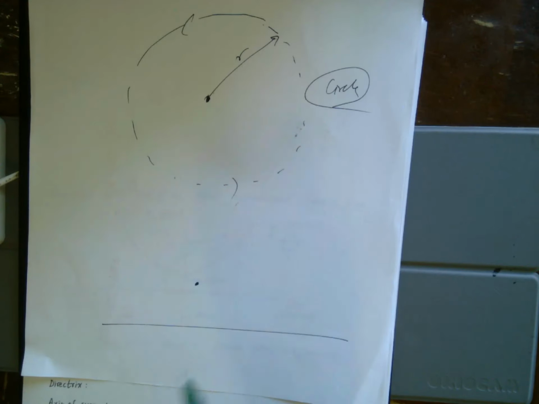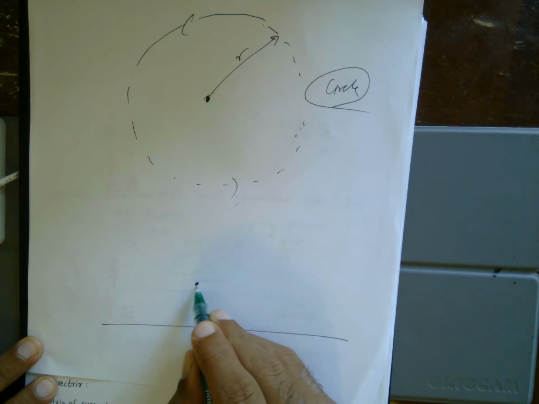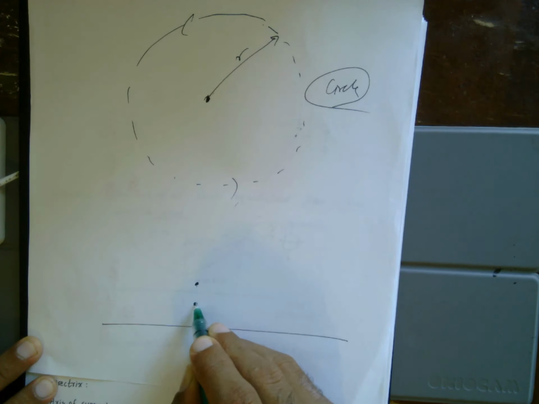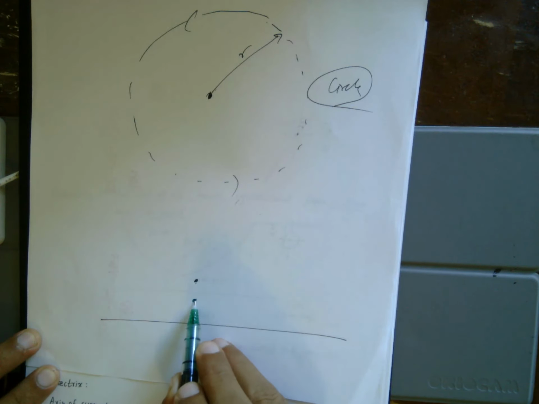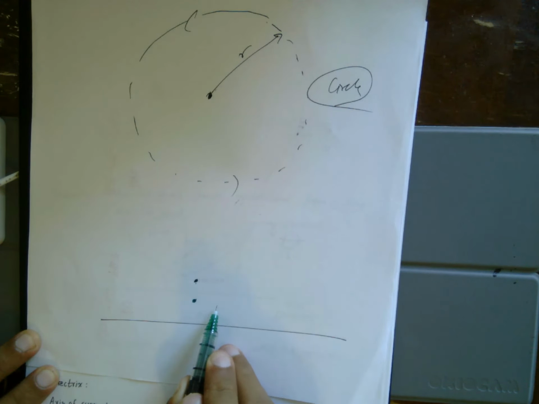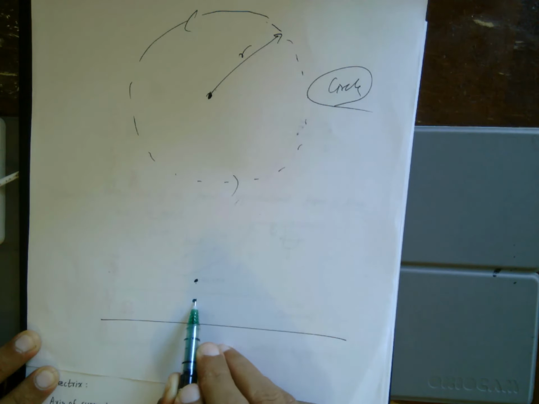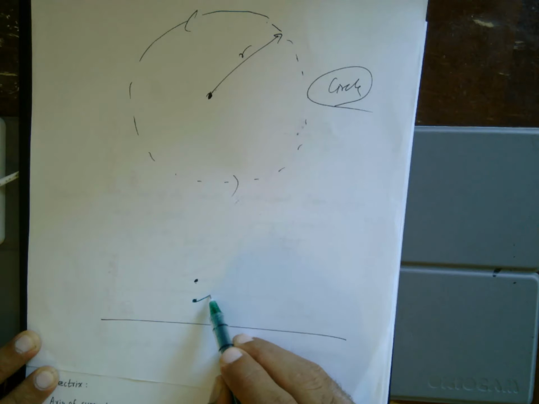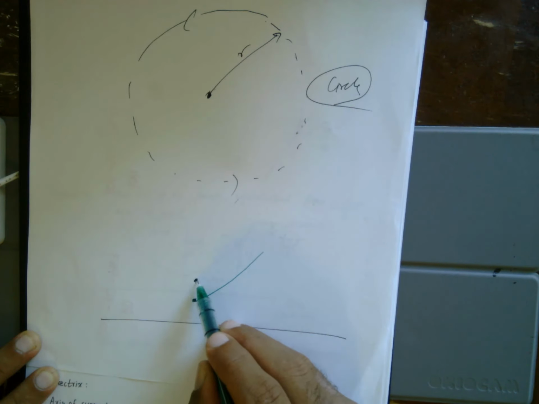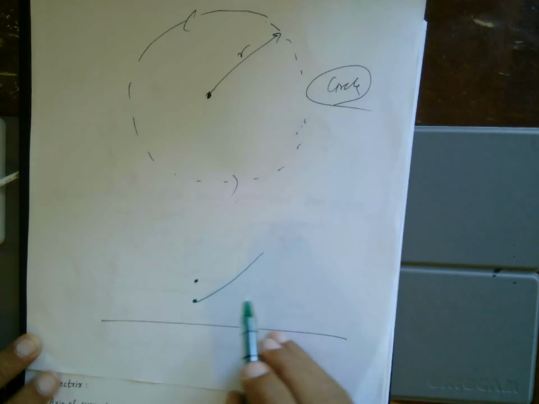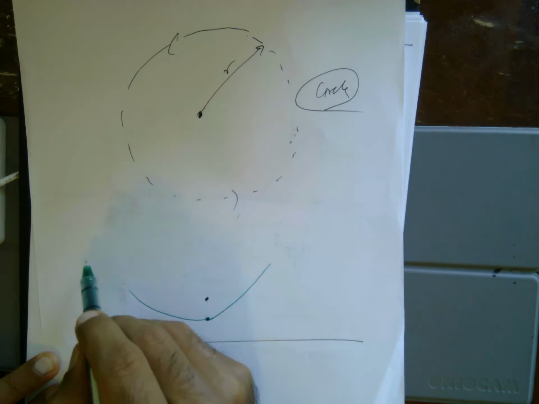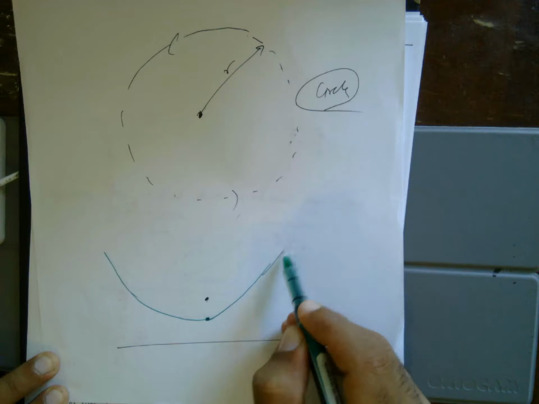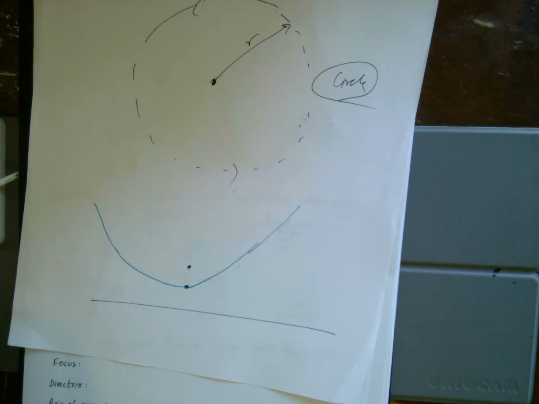So one of the possible points is right here in the middle, the midpoint. And then what happens? If I move right, parallel to this line, I'm going to be too far from this point. So I have to follow an arc so that this distance and this distance keep matching up, and similarly on the other half. And when I do that, the shape that I get is a parabola.